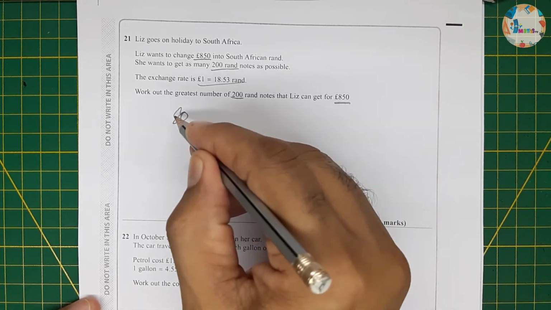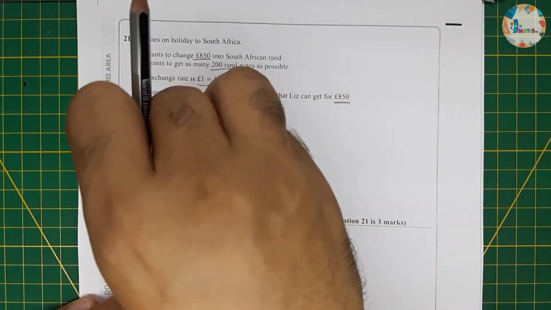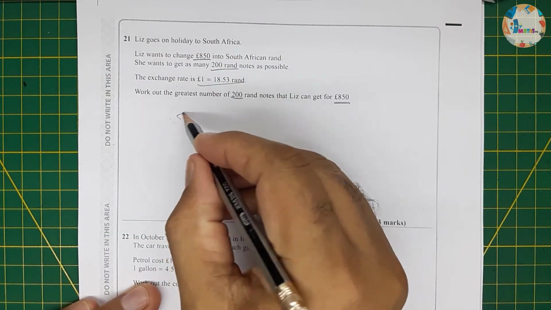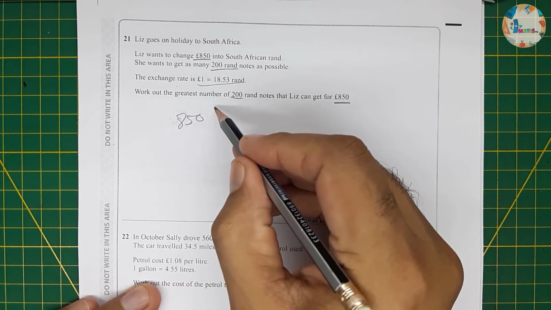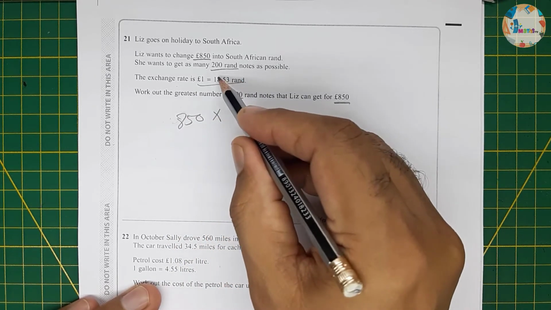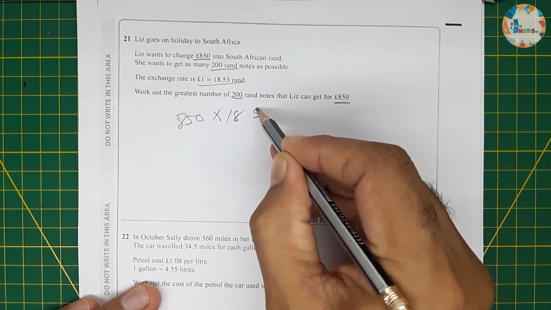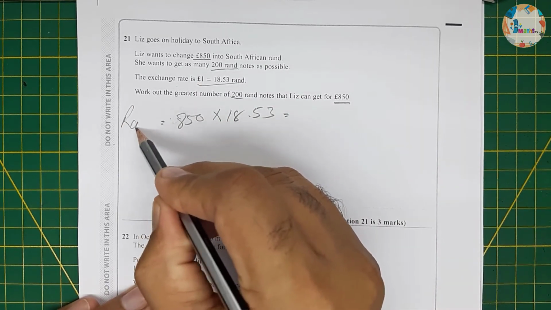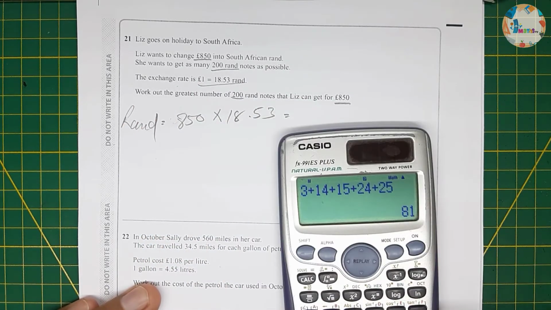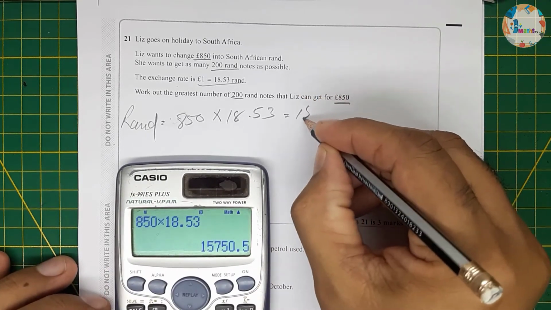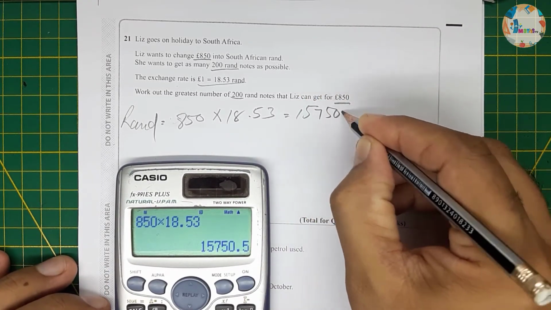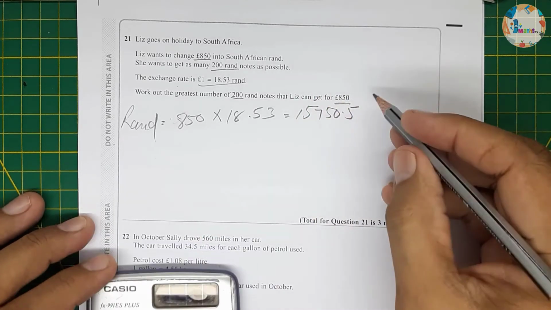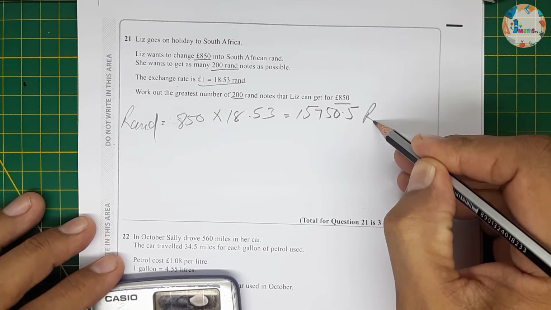So 850 pound, she's converting 850 pound into rand, and this will be multiplied by the conversion ratio, which is 18.35. So this will be the rands, and this will be 850 into 18.53. This will be given as 15,750.5. This will be the rands she will be getting.